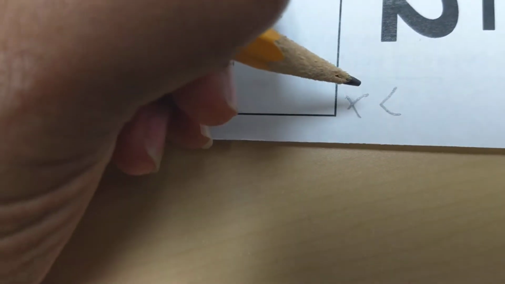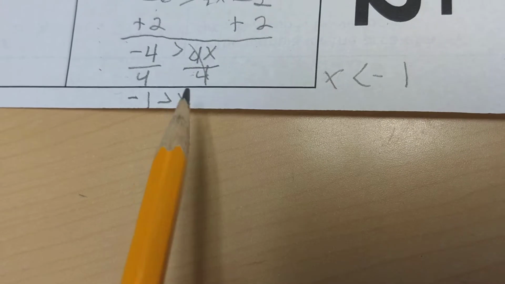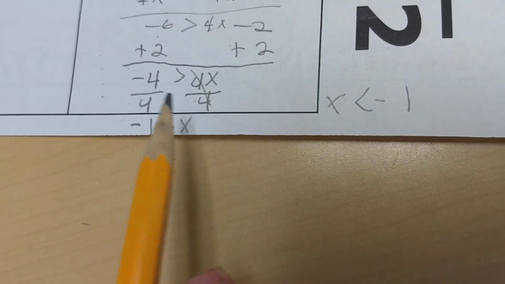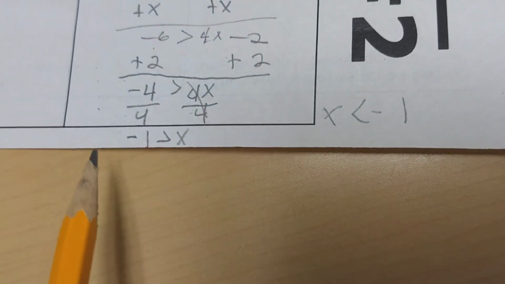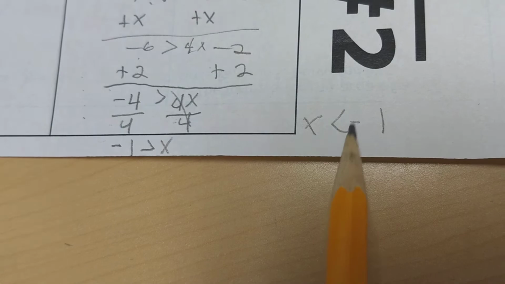So I would write x is, point the arrow or the symbol to the left, less than negative 1. This is the same thing. If negative 1 is greater than x, then x is less than negative 1. If negative 1 is taller than x, then x is shorter than negative 1. So negative 1 is greater than x is the same as x is less than negative 1.